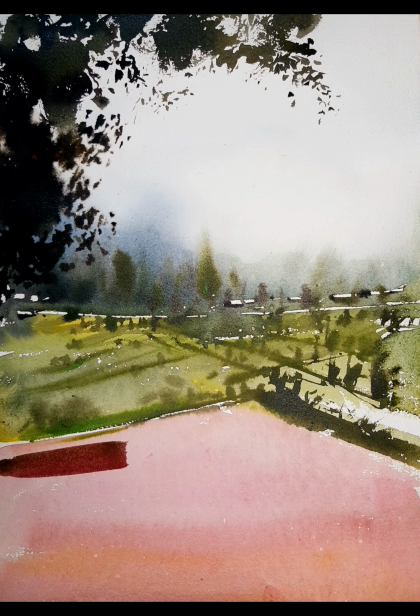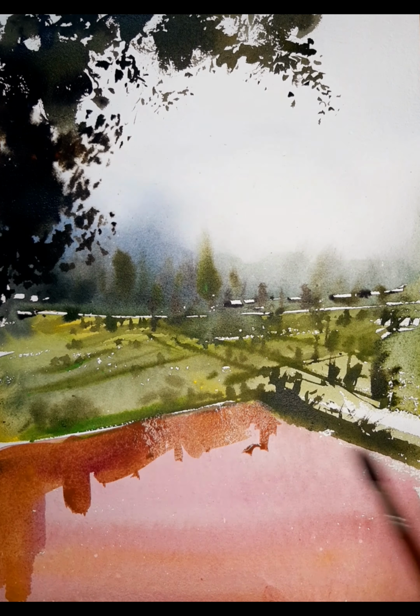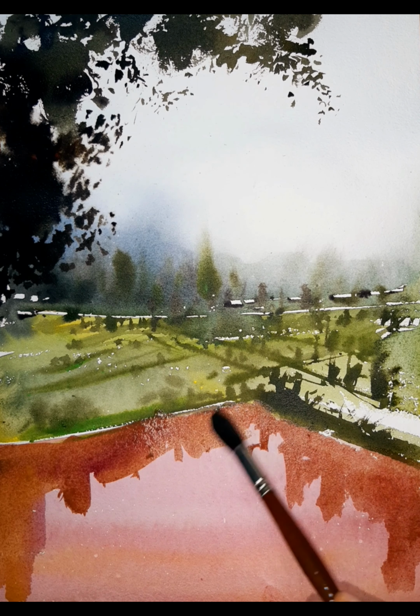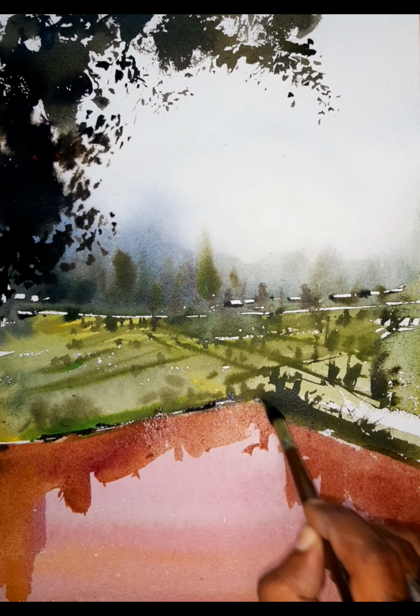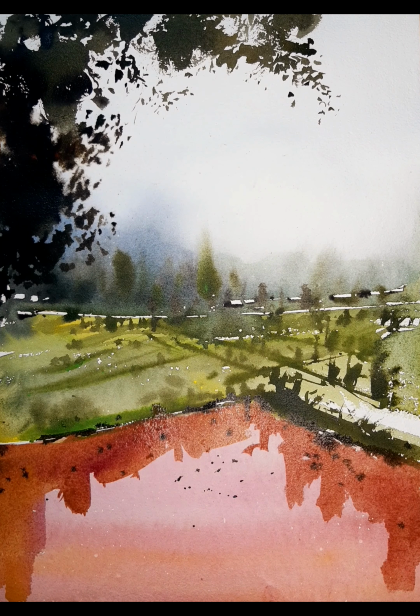Detail is another useful tool. Many beginners try to paint every leaf, rock, and branch, but in reality, we see fewer details as objects move far away. Save your strongest detail for the foreground and simplify the background. Remember, not every area needs equal attention.